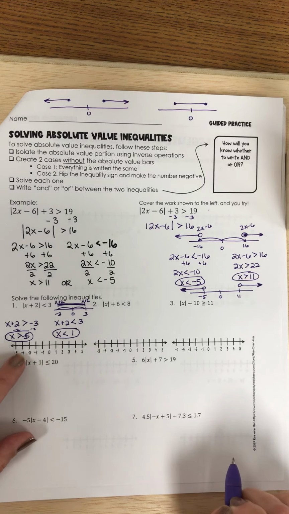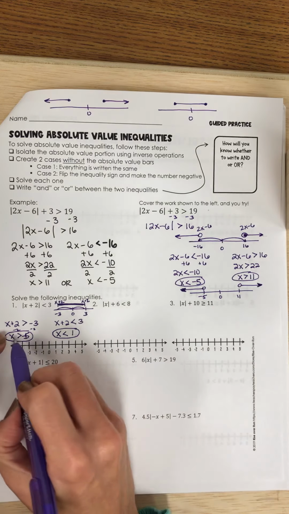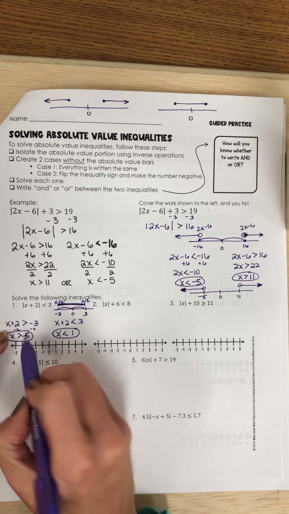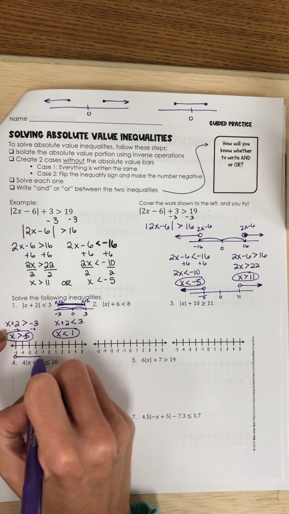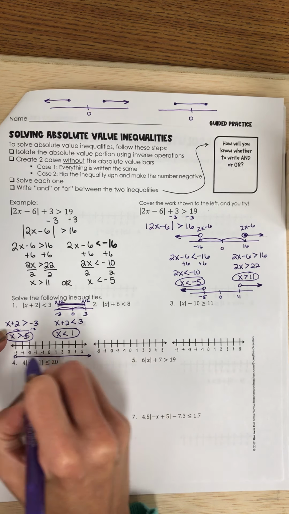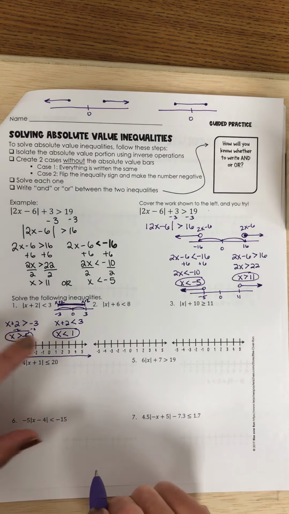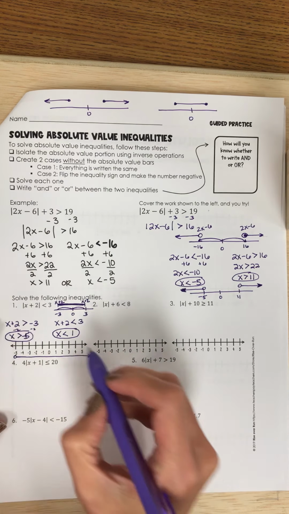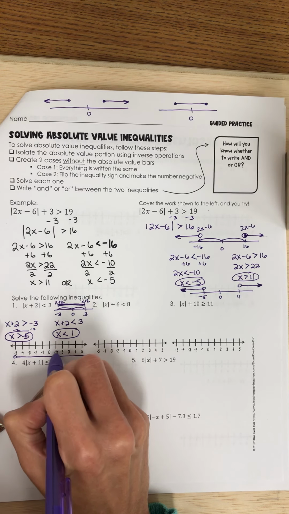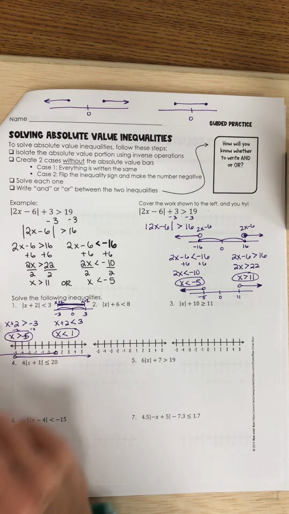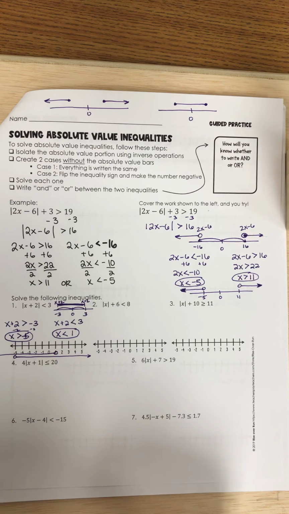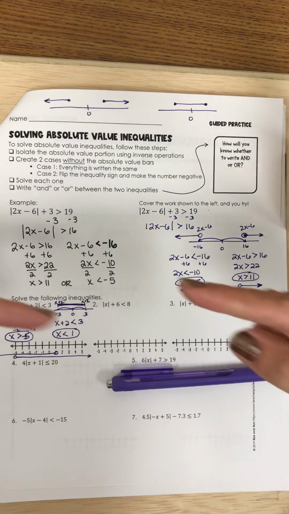Now let's go ahead and graph these. X is bigger than negative 5, so that would be an open circle, and all of these numbers all the way up into infinity. And x is smaller than 1, that would be an open circle, and that means all of these numbers all the way to negative infinity would work. But in this case, the numbers are coming this way.